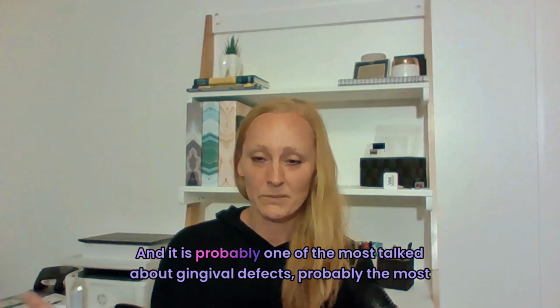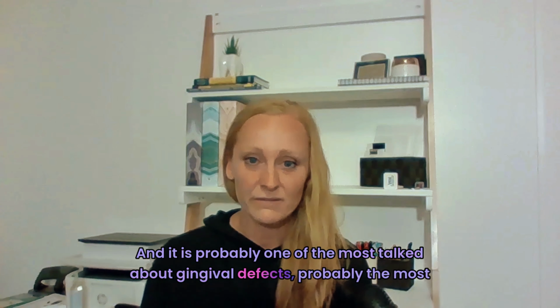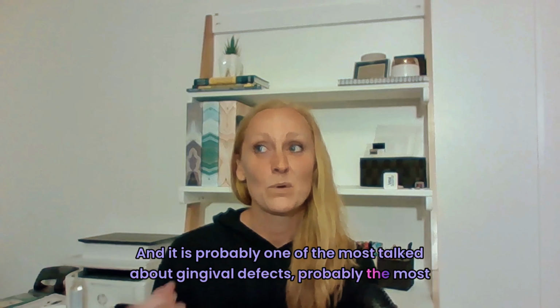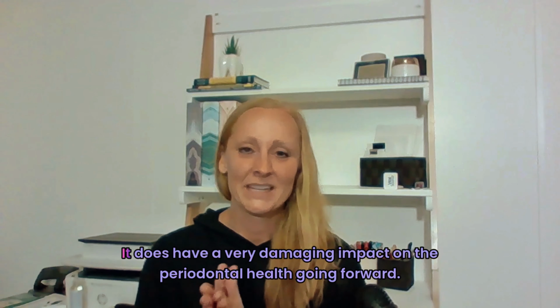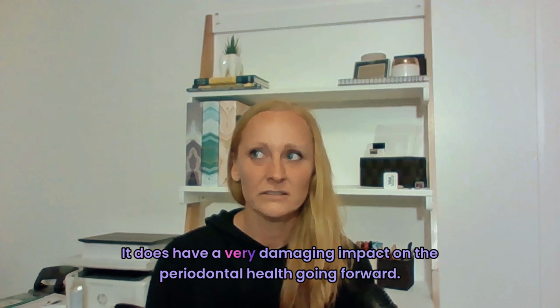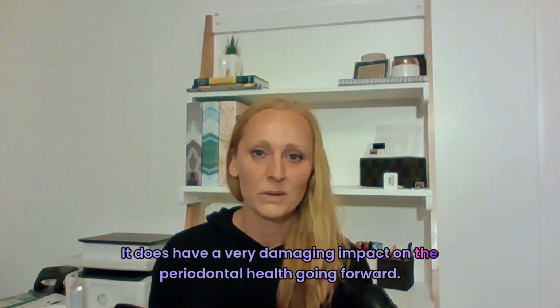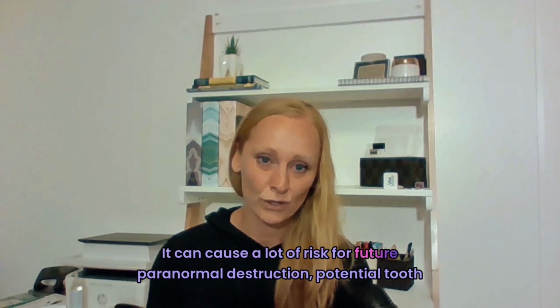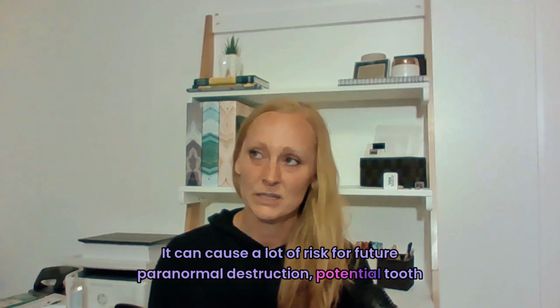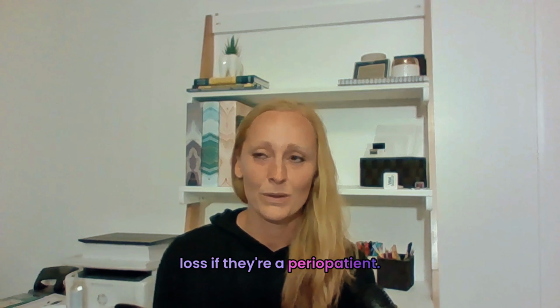And it is probably one of the most talked about gingival defects, probably the most documented or charted, and rightfully so, right? It does have a very damaging impact on the periodontium's health going forward. It can cause a lot of risk for future periodontal destruction, potential tooth loss if they're a perio patient.